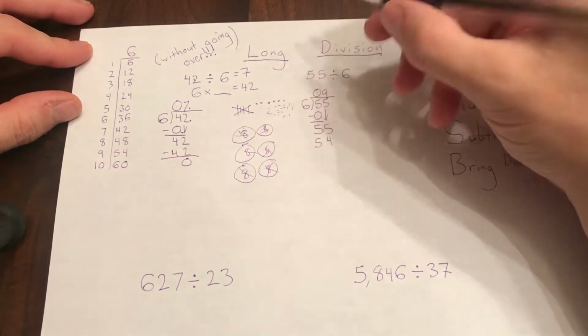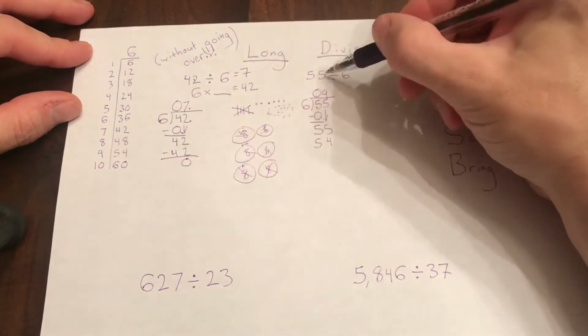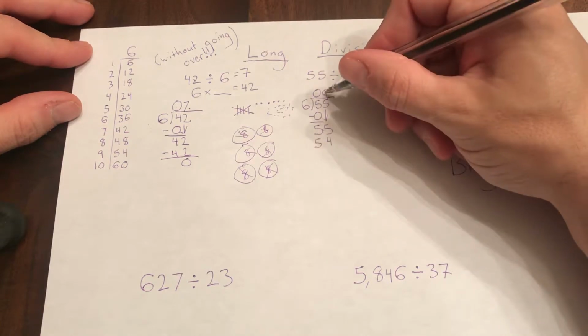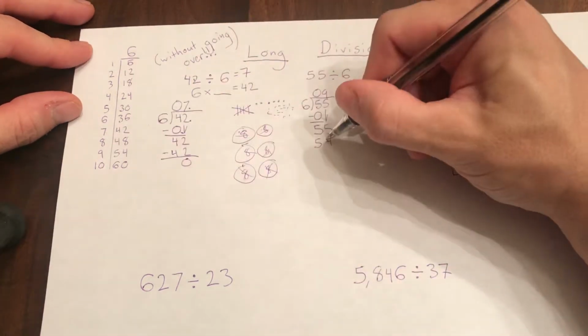And this is another mistake people get. They're like, oh, they found 54, they put a 9, and they'll write 55. They're not sure what to write down. You're always writing down the factor, which is the outside, and the multiple.